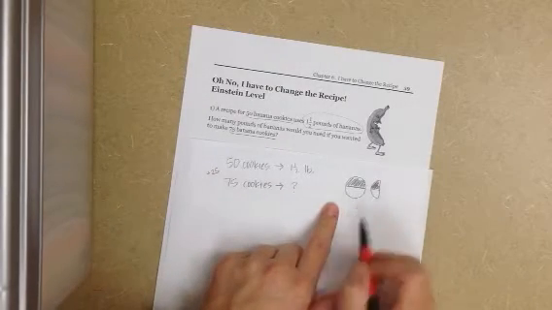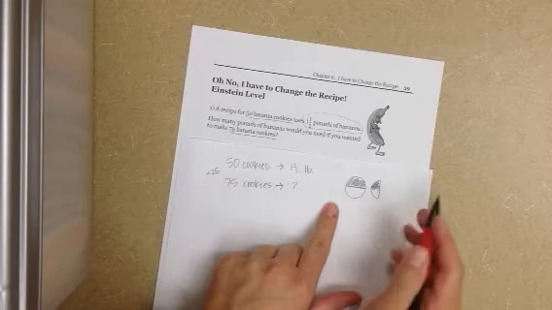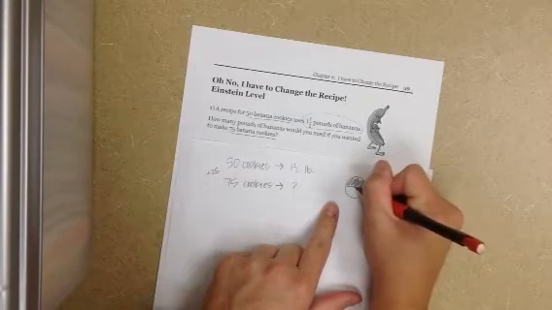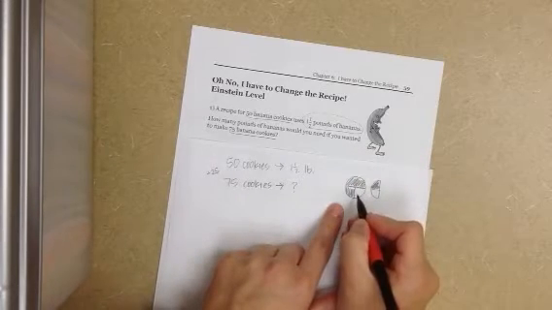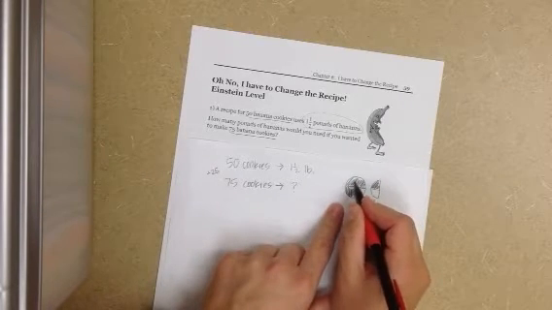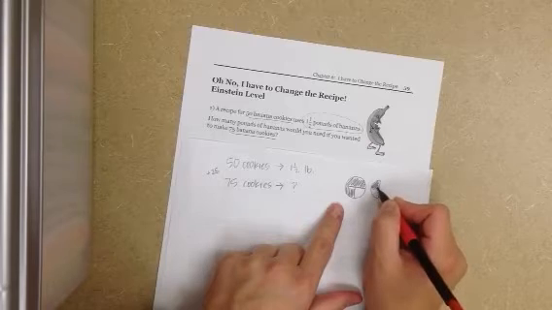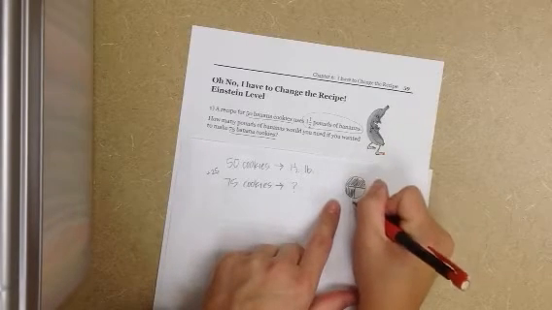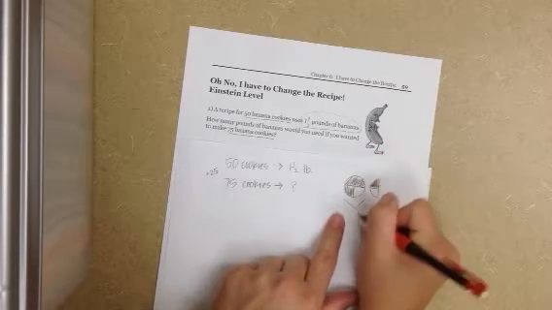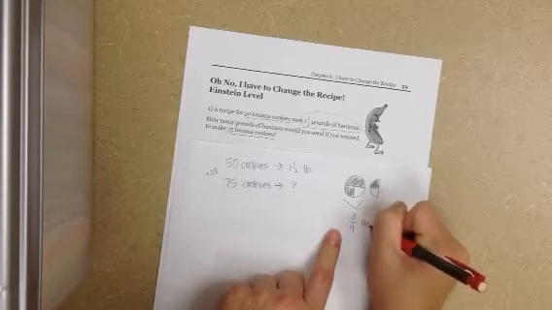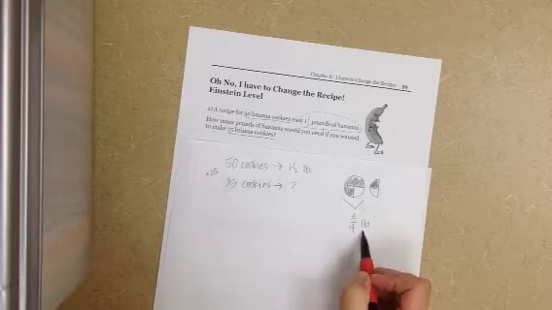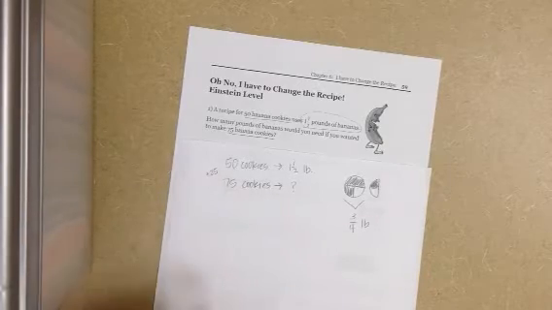If I combine those two pieces, what do I have? It's like moving this one down here. Some of you might know that when I combine a half with, this would be a fourth, this would be equal to 3/4 of a pound. So that's how much I would need for 25 cookies.